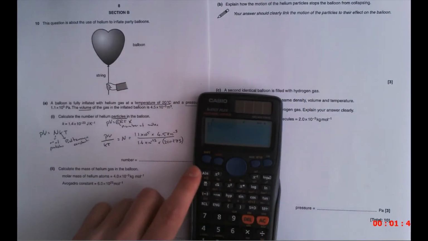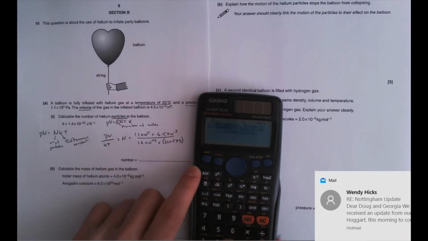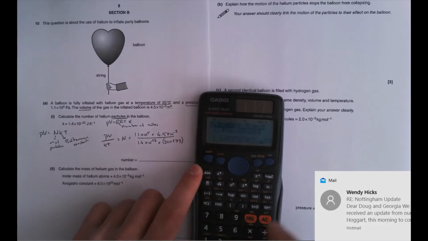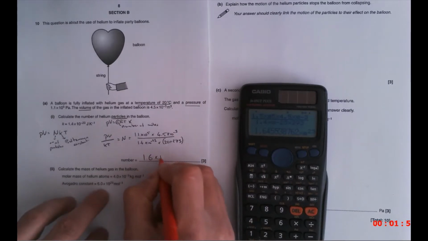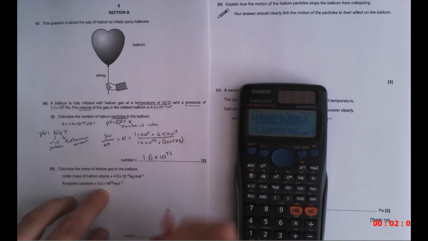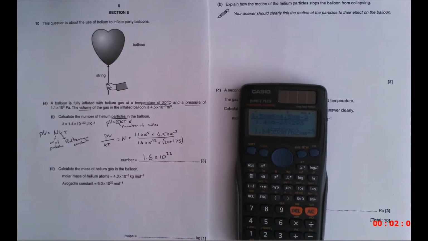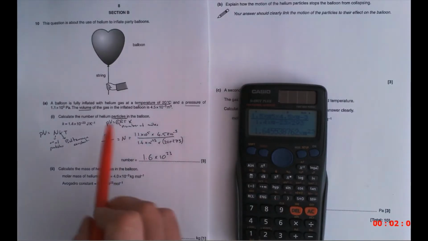Let's quickly work out what this is. That gives us 1.6 times 10 to the 23. And if you don't get a very high number here, you're probably wrong because it's the number of particles.